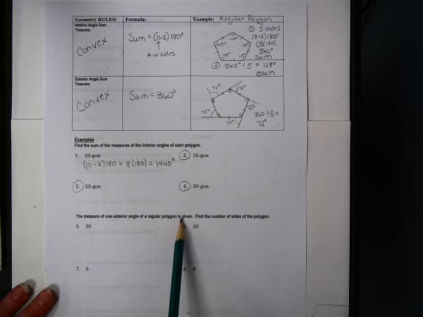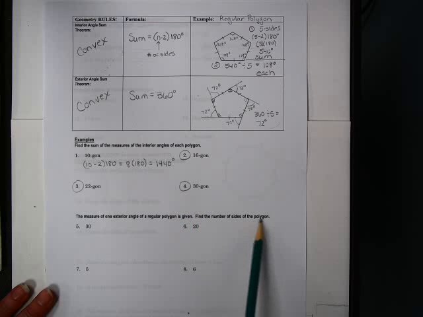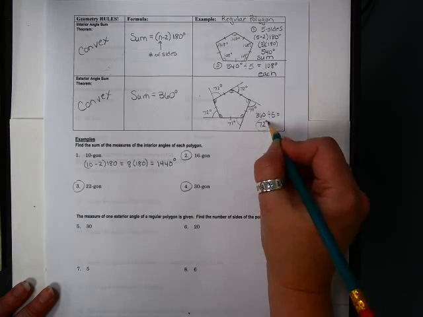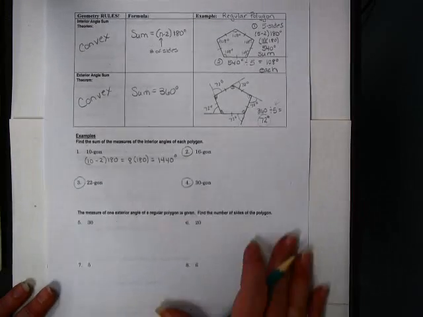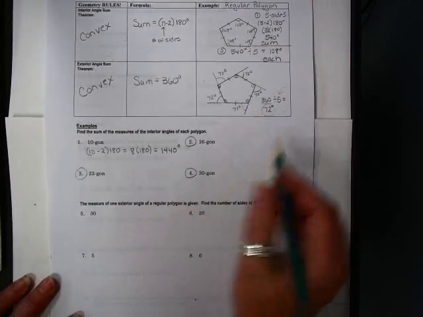All right, next. Just like up here, this says the measure of one exterior angle of a regular polygon is given. Find the number of sides. So we're going to work backwards. This is given, we know this. This is what we're looking for, the number of sides. So let's write that down.